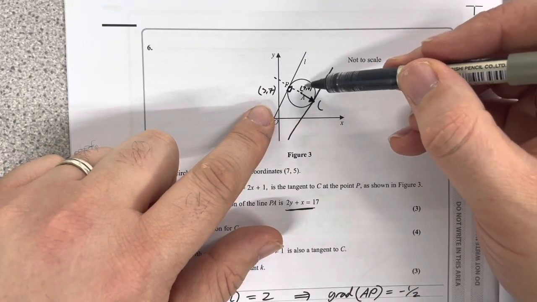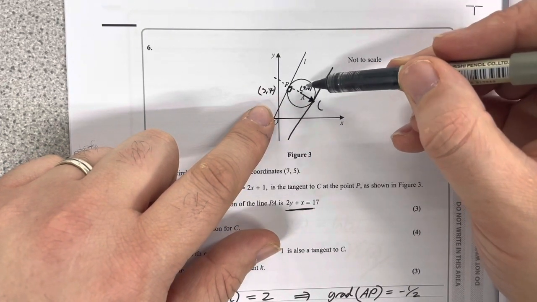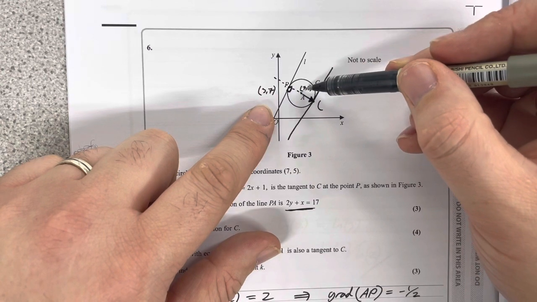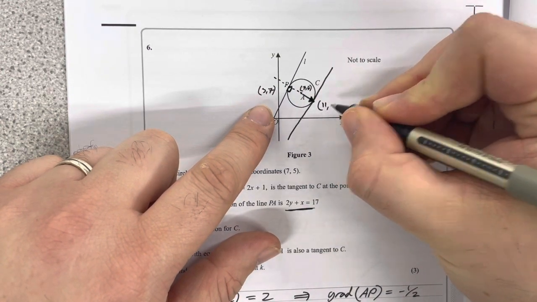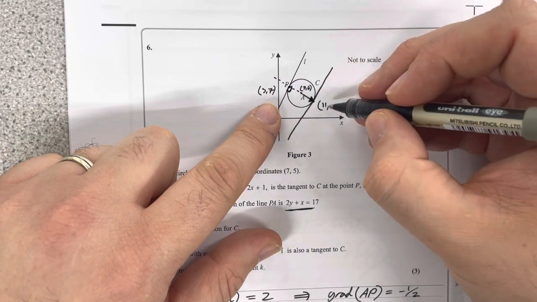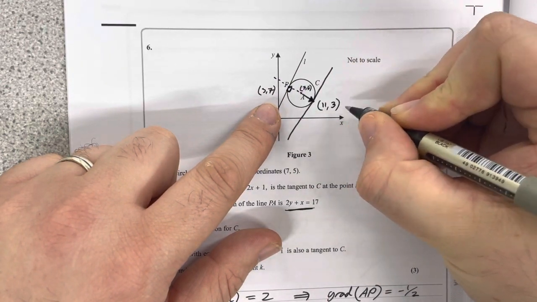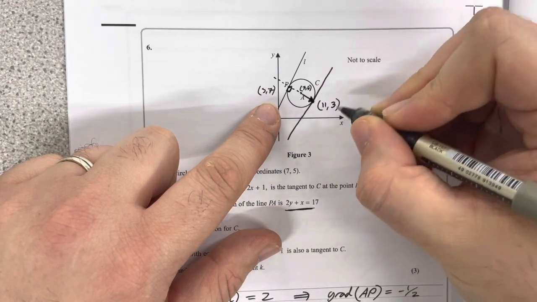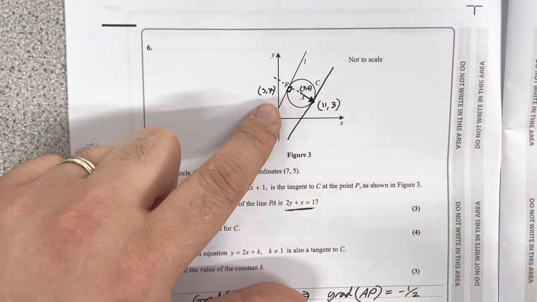So therefore, the centre of the circle is the midpoint. So to get from 3 to 7, we add 4. So therefore, add 4 to 7 to get 11. And then to get from 7 to 5, we subtract 2. So therefore, to get from 5 to the y coordinate, we subtract 2. So it's 3. So this point here is (11, 3).